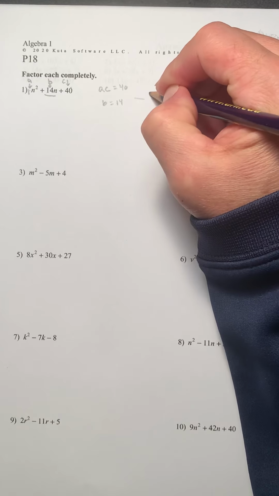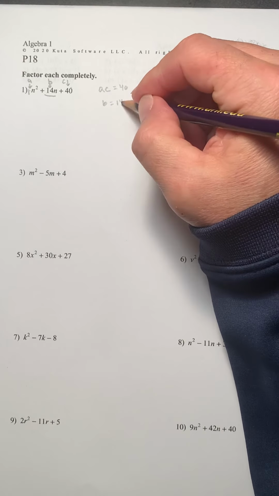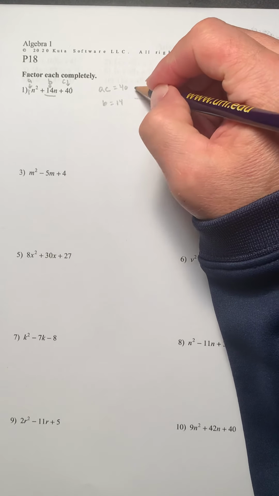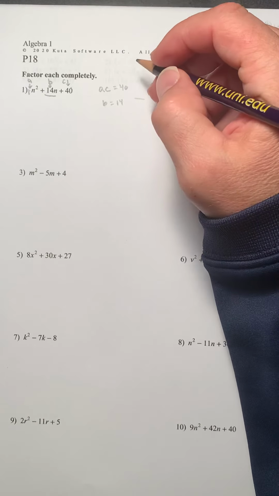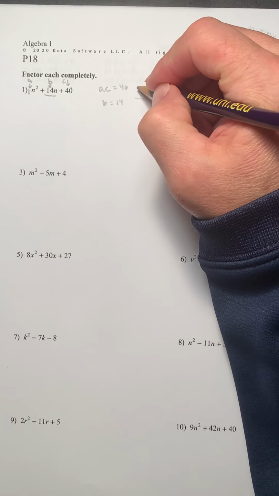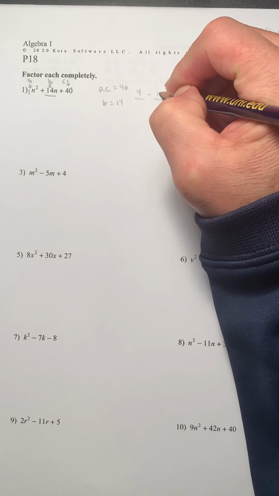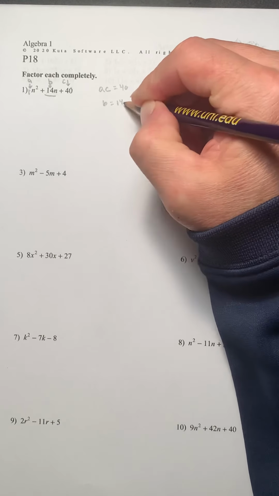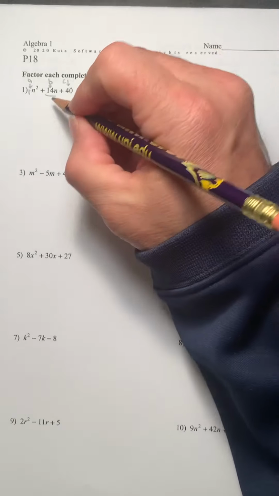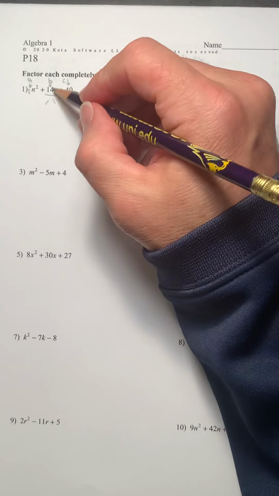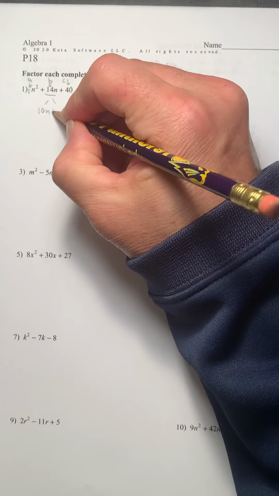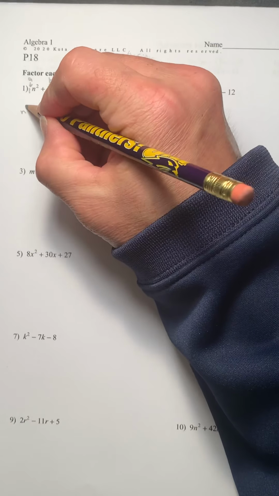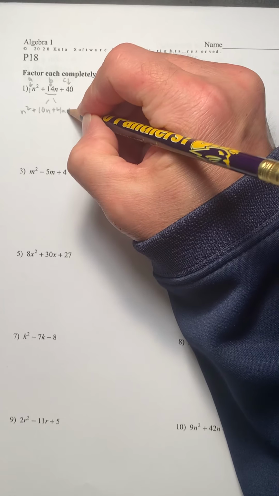Well, in order to get to 14 and 40, there are some different numbers that we could get. We always concentrate on the multiply part. In this case, we could do something like 4 times 10 makes 40, right? When we add them together, 4 plus 10, they make 14. We've got our 2 numbers. We're going to split 14n into 10n and 4n. All right? We're going to bring down our n squared and our plus 40.